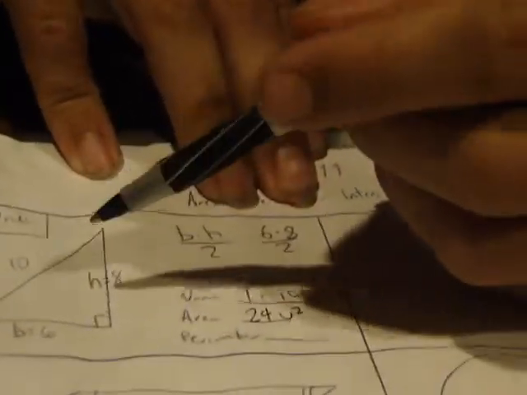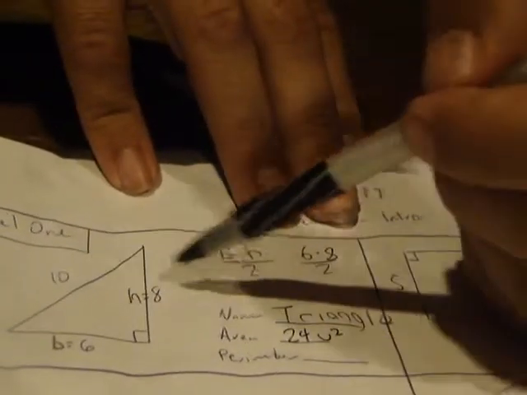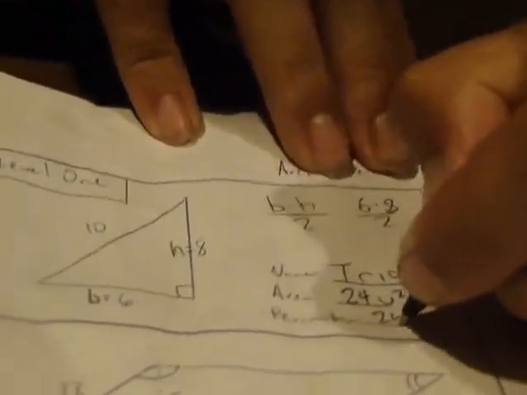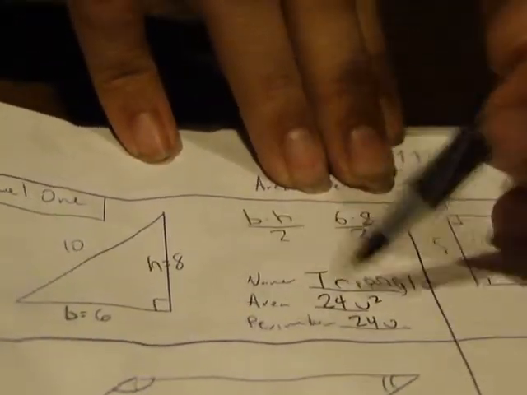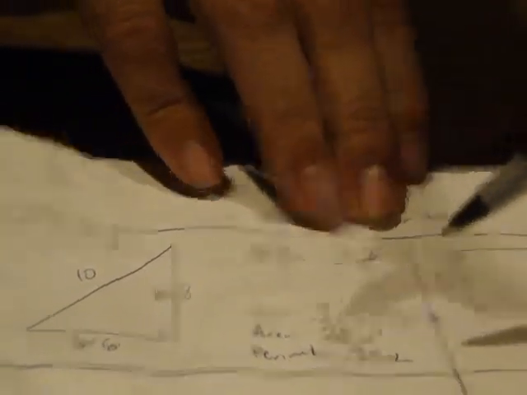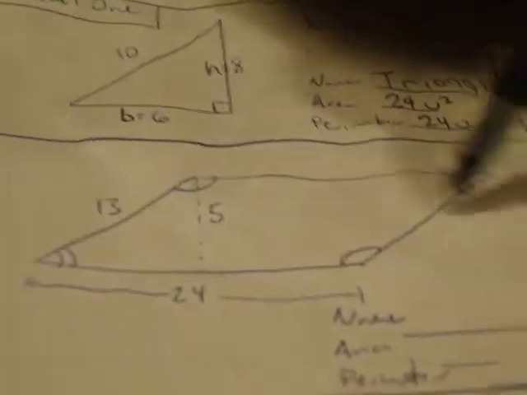Perimeter is going to be the sum of all sides. So we're just going to add up the sides. So it'll be 6 plus 10 plus 8. 6 plus 10 is 16, plus 8 is 24. 24 units. Don't pay too much attention to these being the same number. It doesn't really mean anything. It just happens sometimes.